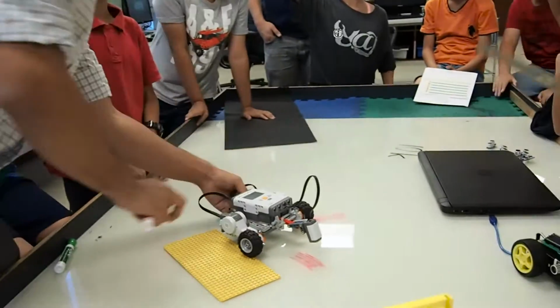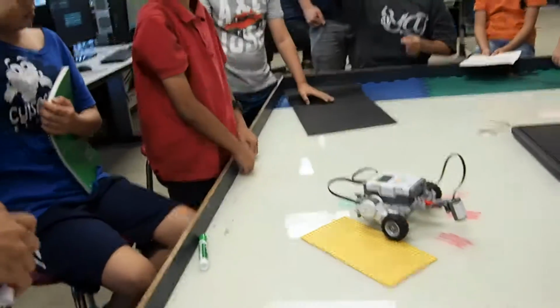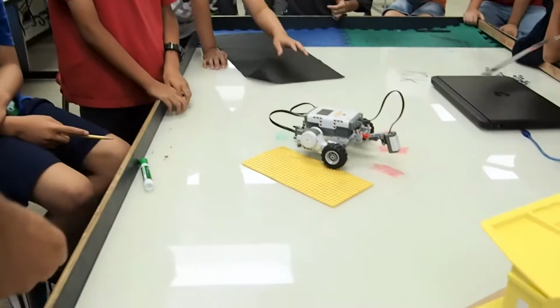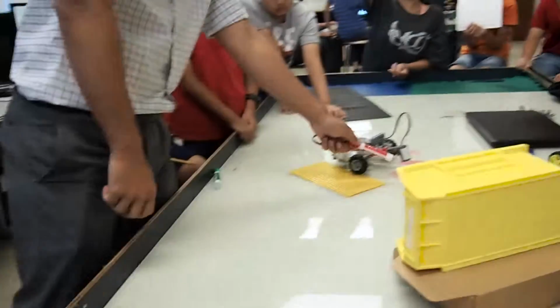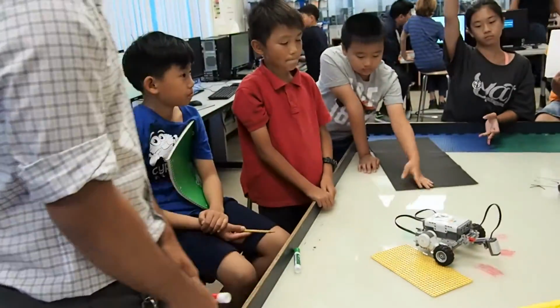And what blocks did you use to program? What blocks? I used the switch block, so that gives you the options for the different colors. And then I used the move block, which allows you to move the wheels.